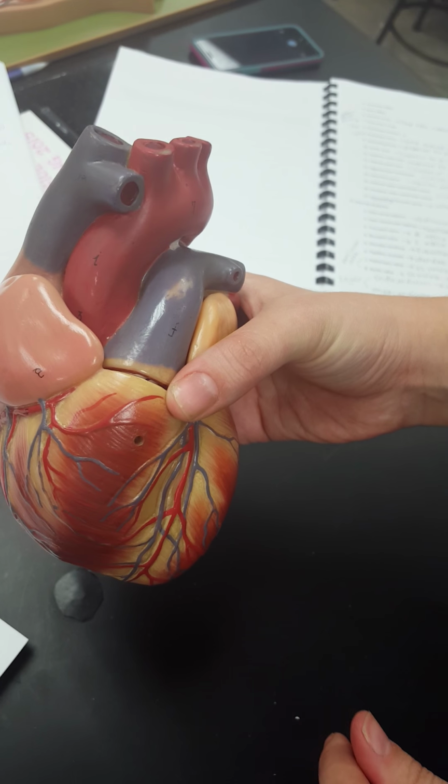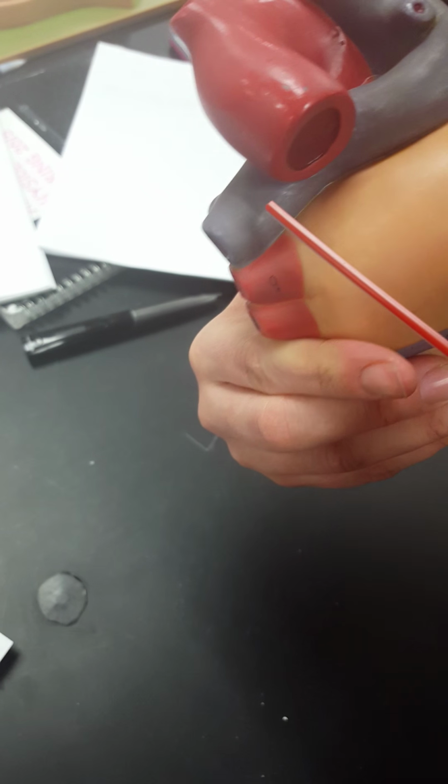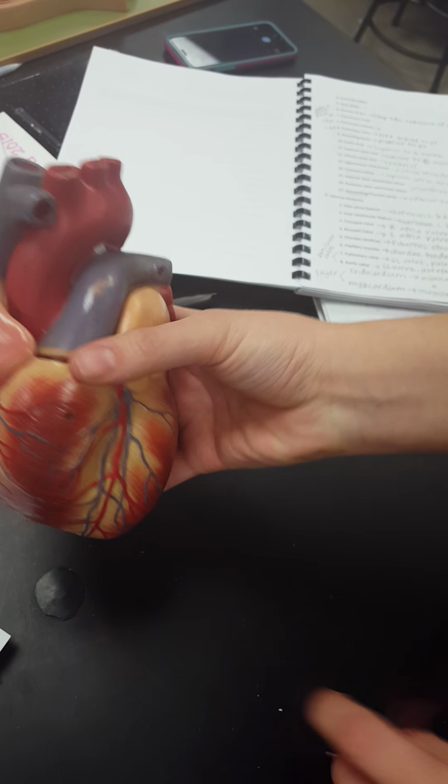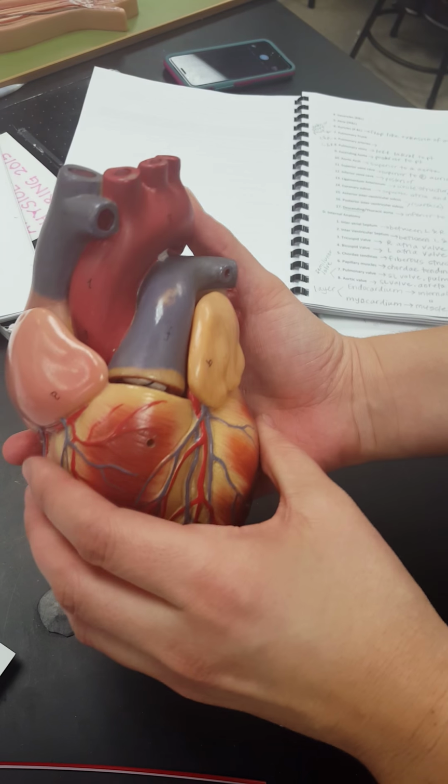And I think I already did. You already did. Yeah, I already did. Okay, the descending. Now we're on internal anatomy. Okay. Yeah. So now we're going to take off the front.